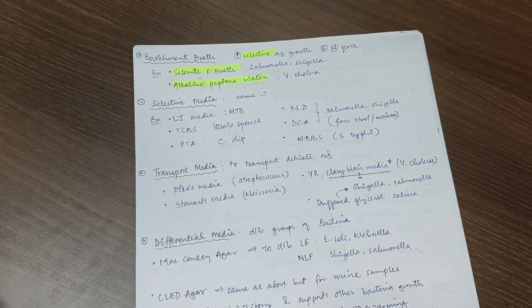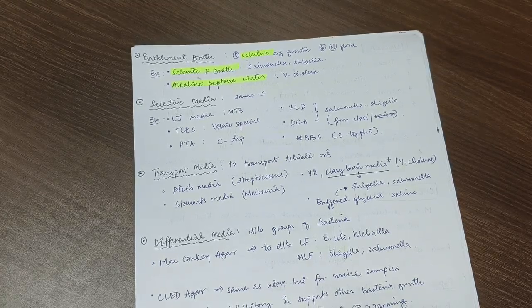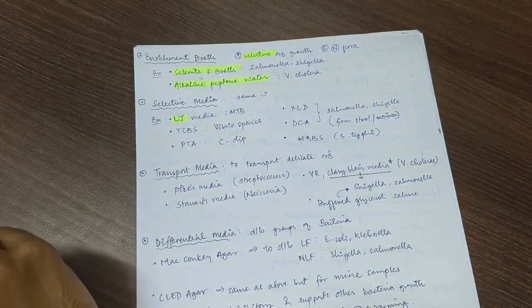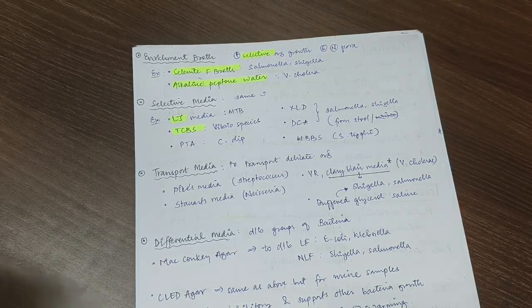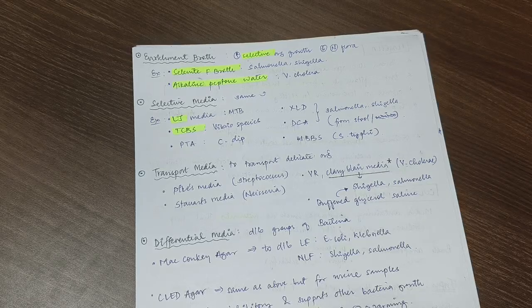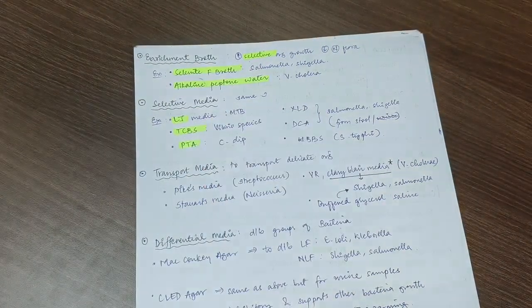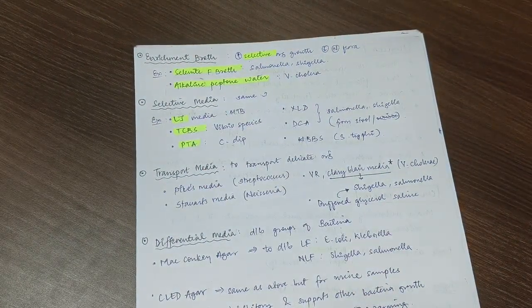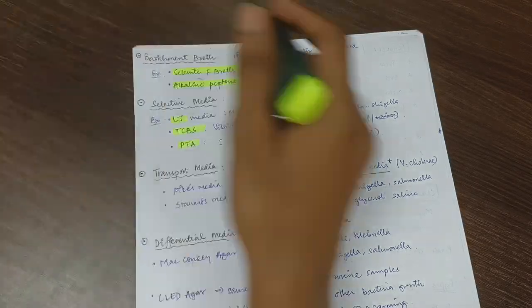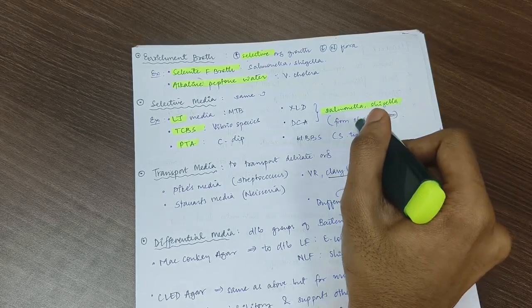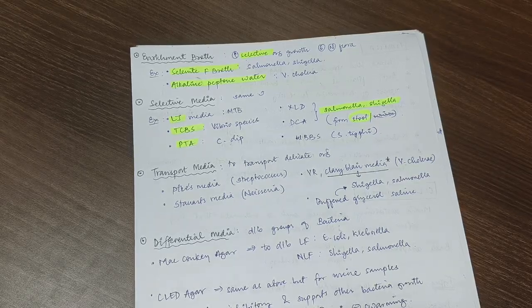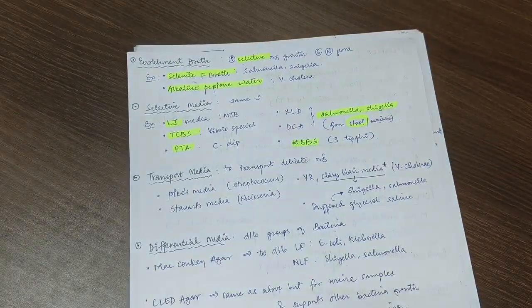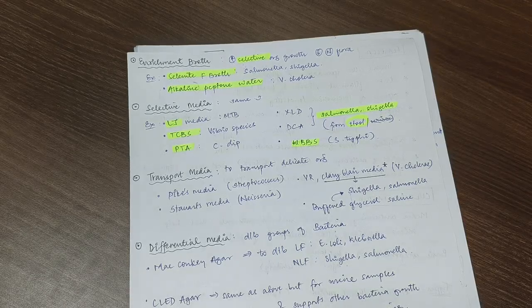So what are the examples here? Selective media is very selective for that particular organism. LJ media is specific for Mycobacterium tuberculosis. TCBS, you're going to Google all these full forms. TCBS media is for all the Vibrio species. Then potassium tellurite agar, PTA, is used for Corynebacterium diphtheriae. Then XLD and DCA are very specific for Salmonella and Shigella. If the specimen is from stool, remember it should be from stool. Then WBBS media, that is Wilson Blair bismuth sulfite media, is used for Salmonella typhi.